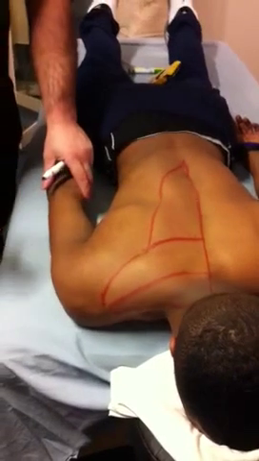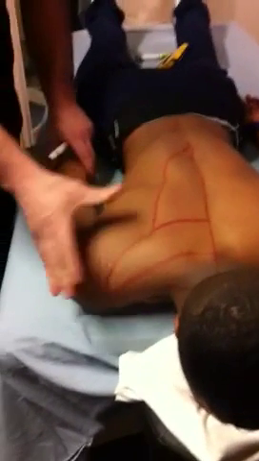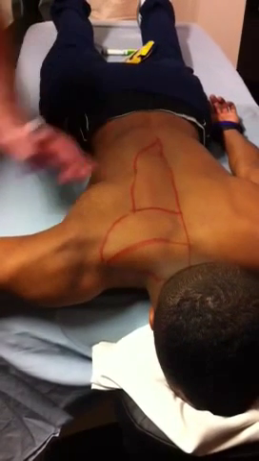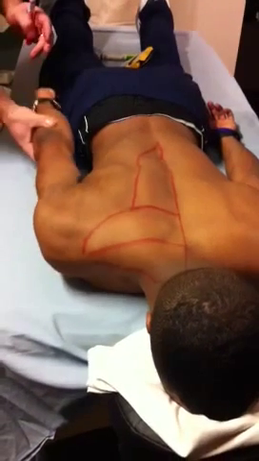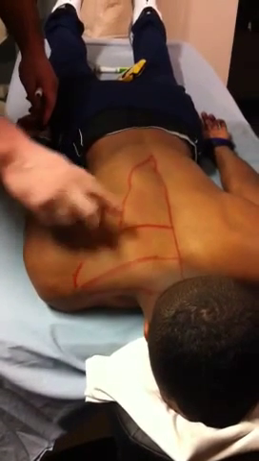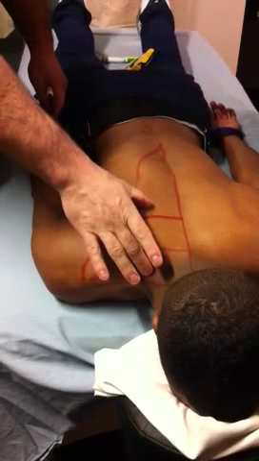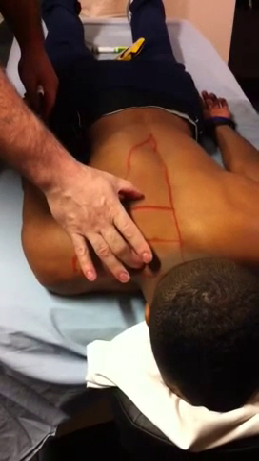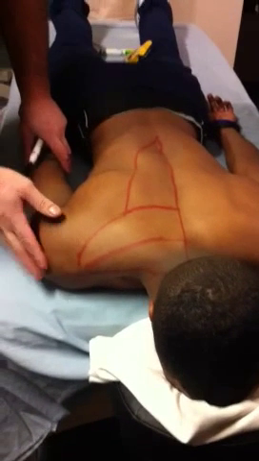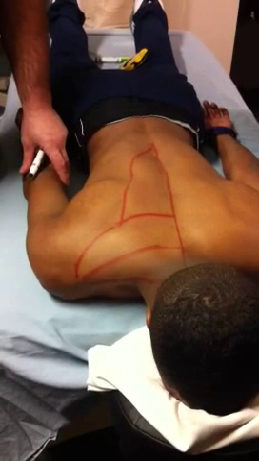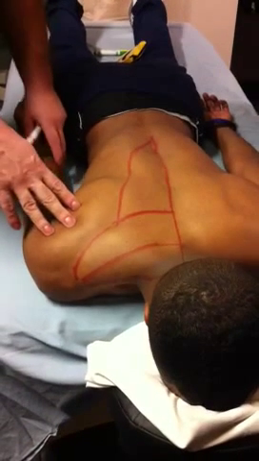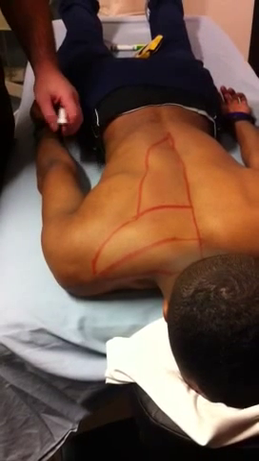These are the three main actions. Upper traps and lower traps also do upward rotation, so the inferior angle of the scapula moves out. That's called upward rotation. So these are the three. Upper traps and lower traps are antagonists and synergists to each other because one does elevation, one depression, and synergists because they both do upward rotation. Middle traps is only retraction, so the synergist is going to be the rhomboids.